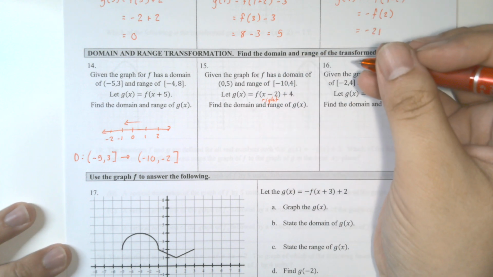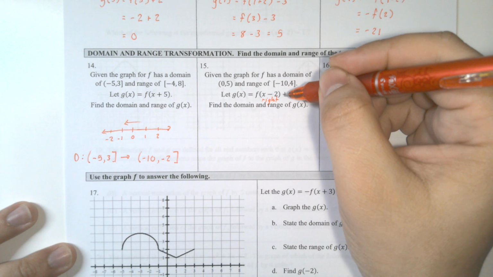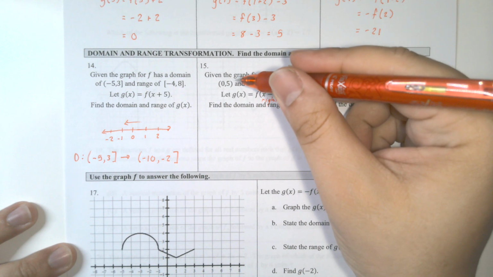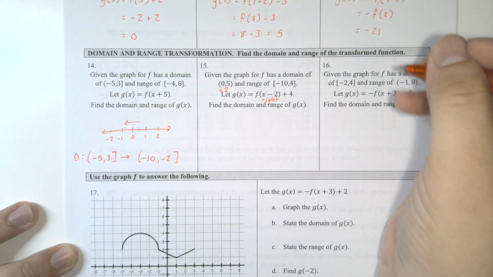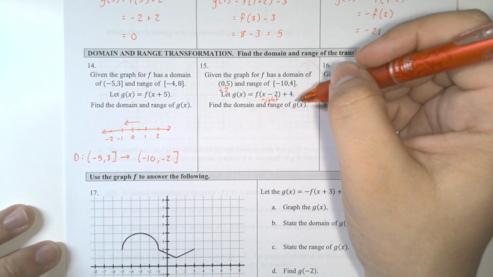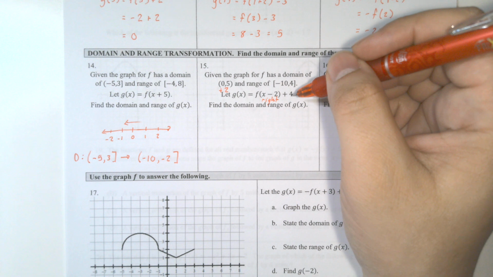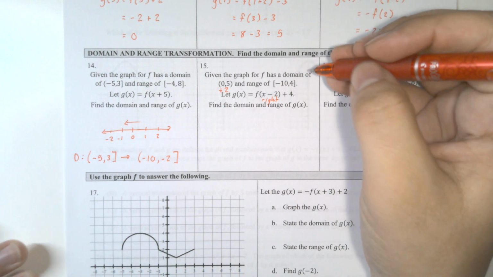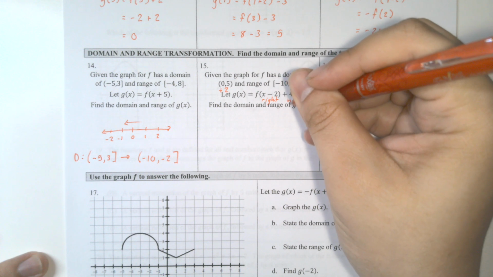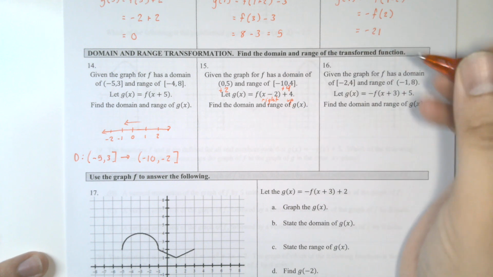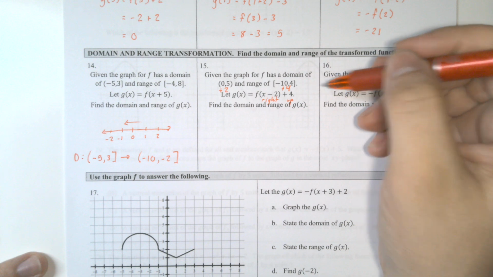So if we're moving it to the right, we're going to add 2 to all of the values in the domain. So I'm going to just write that a +2 over here. And then the +4 over here, that's going to move our function up. So we're going to add 4 to all of our values in the range.